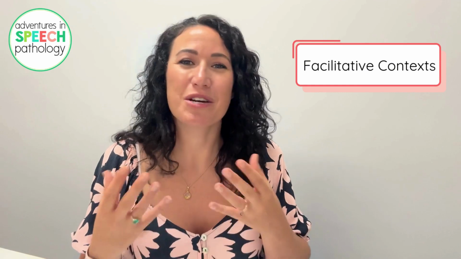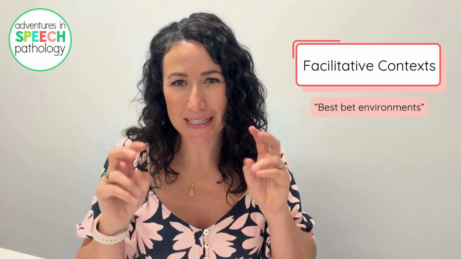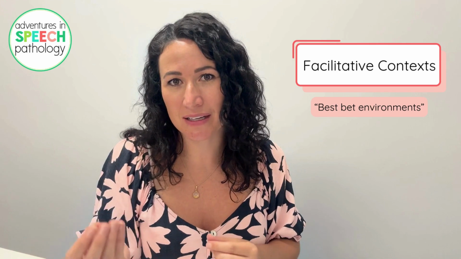So a little bit of background about facilitative contexts. Blyle describes them as best bet environments where the child is going to say the sound correctly. It's because we're considering the phonetic features, the placement and the manner of articulation of a sound like S, and then we carefully choose words that we think will help to create this perfect little environment, so that when we pick a key word, we have more certainty that these words are probably going to elicit a clearer S sound.